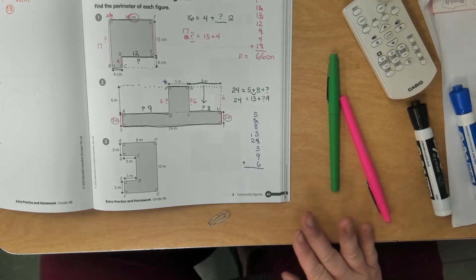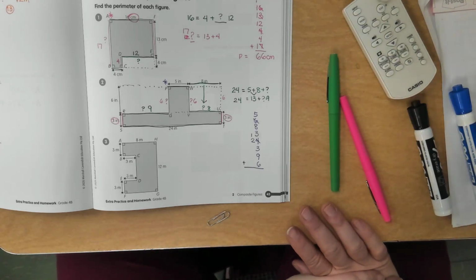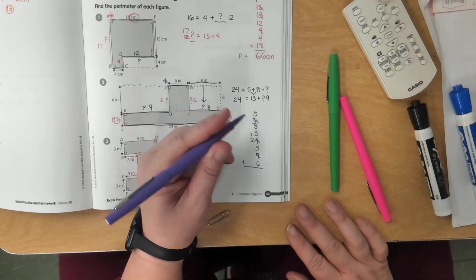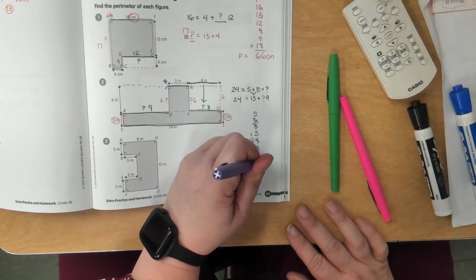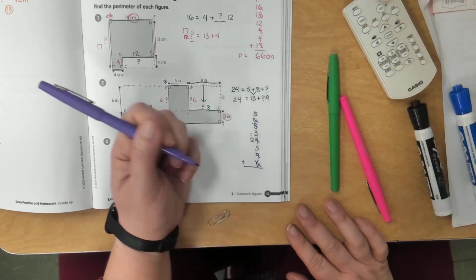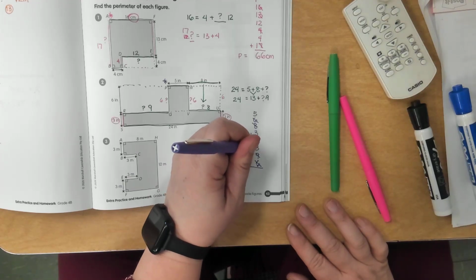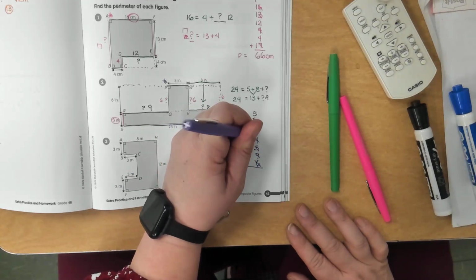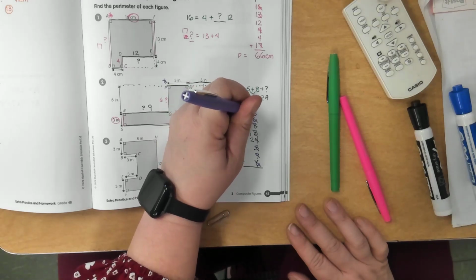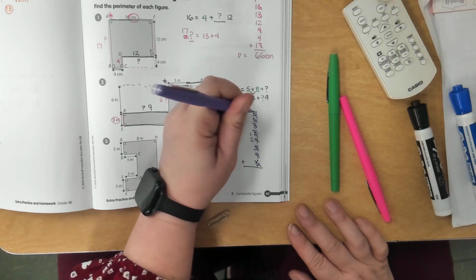So what I like to do is I like to start adding the largest numbers first and then try and use my dots to count on. 9 plus 8 is 17. 18, 19, 20, 21, 22, 23, 24, 25, 26, 27, 28, 29, 30, 31, 32, 33, 34.